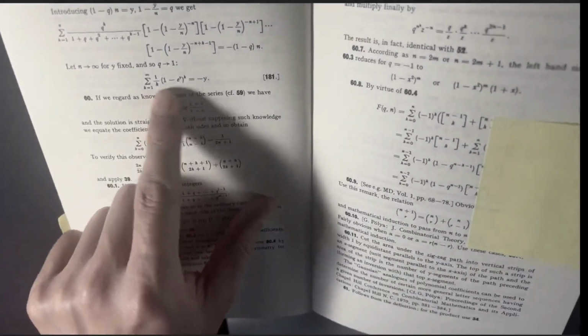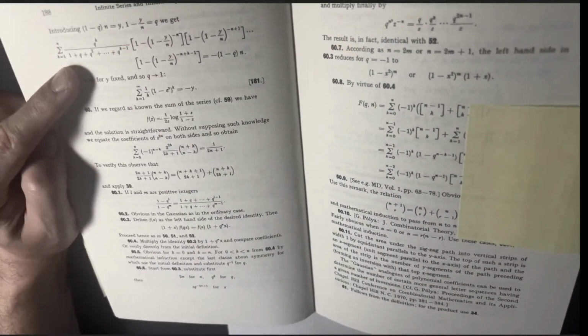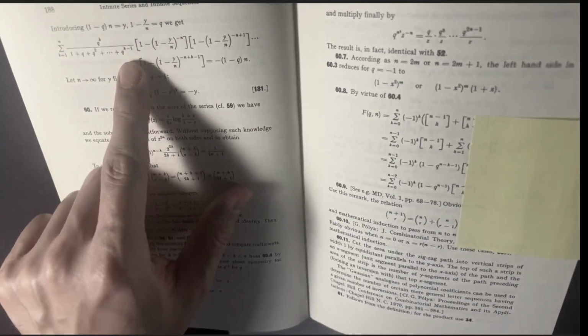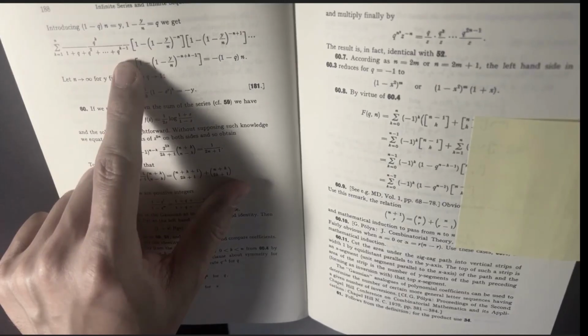So this is where he ends up, you know. So we have this. Oh, he's doing something clever here. Okay, so that's how he dealt with the 1 minus q to the k downstairs. He multiplied on both sides by 1 minus q to give himself this series downstairs.